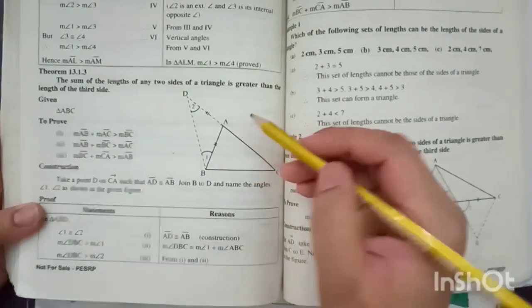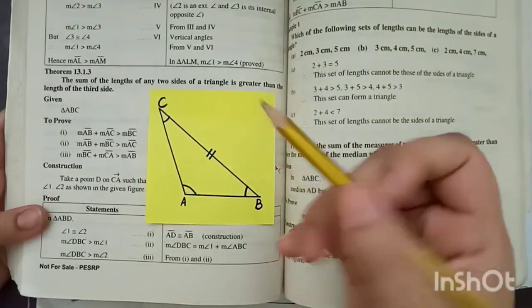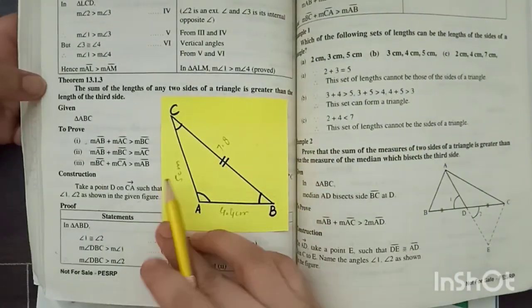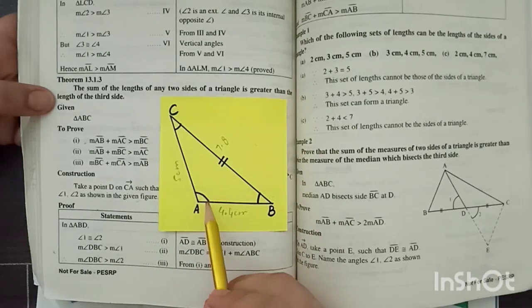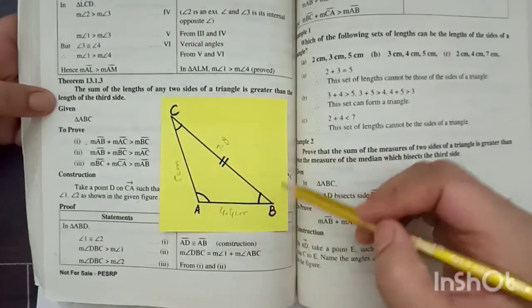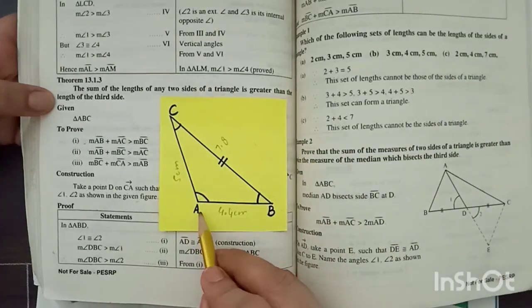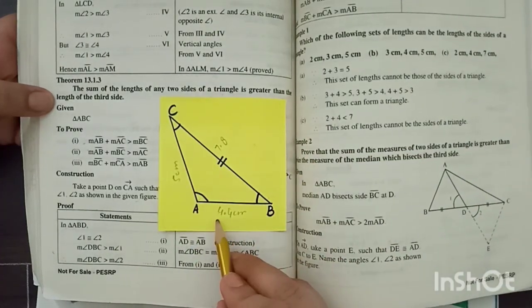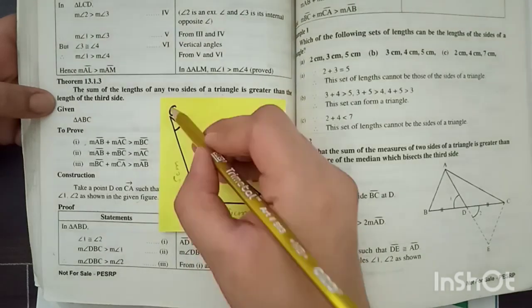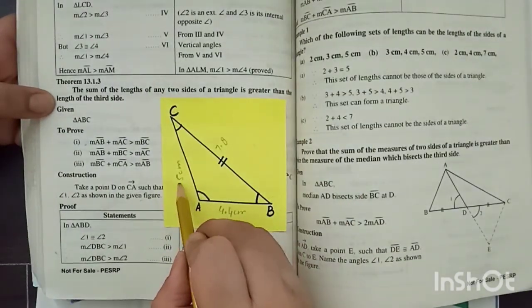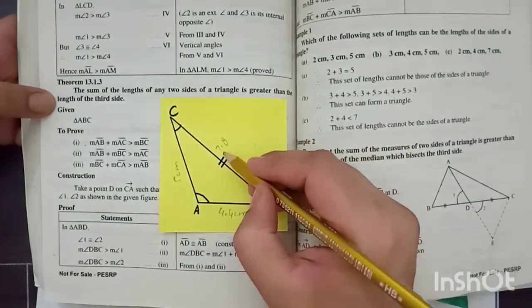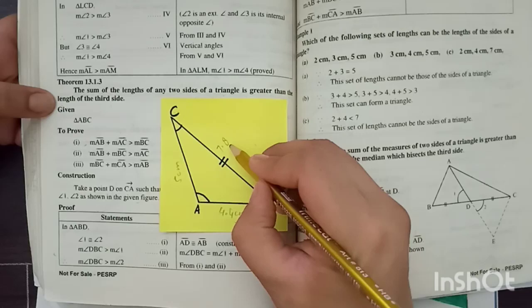For example, through a diagram, there is a triangle ABC. In this triangle, the length of AB is 4.4 centimeter, the length of AC is 5 centimeter and the length of BC is 7.8 centimeter.